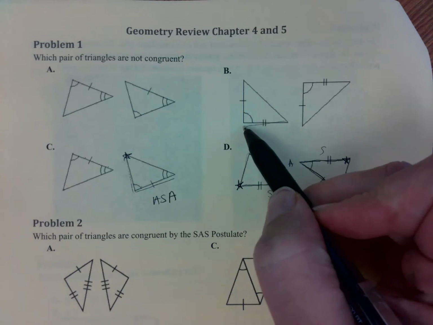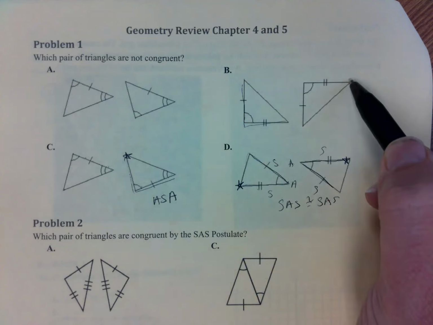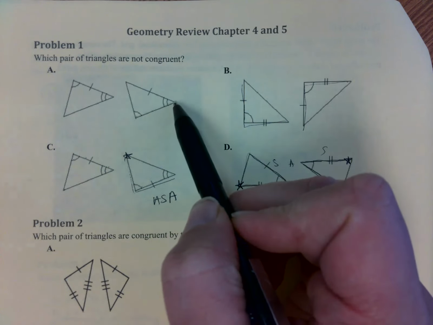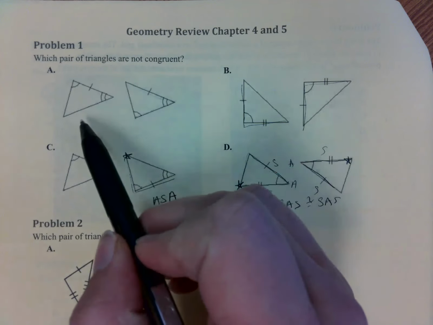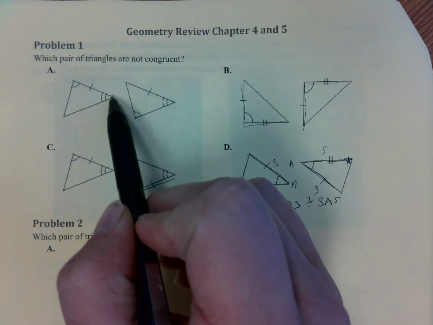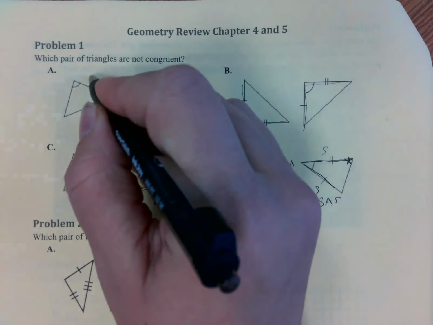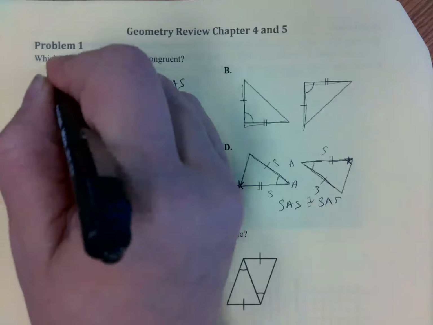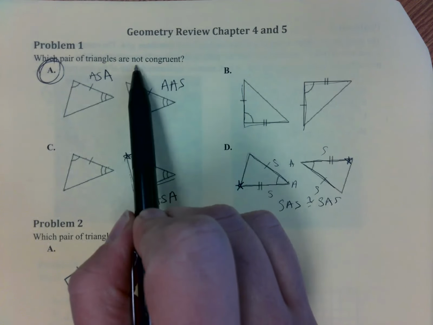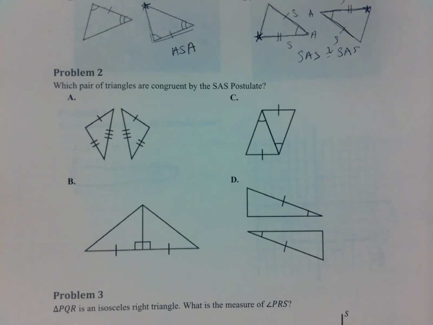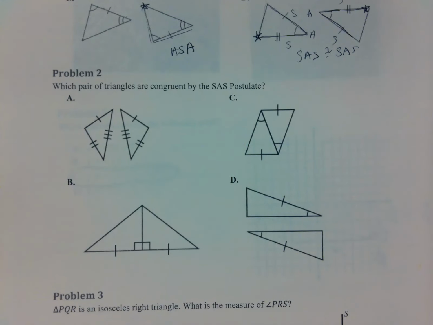Here I have a side, angle, side. This also has a side, angle, side. Here I have an angle, angle, side. Here I have an angle, side, angle. So this one was an angle, angle, side and this was angle, side, angle. These are not congruent.